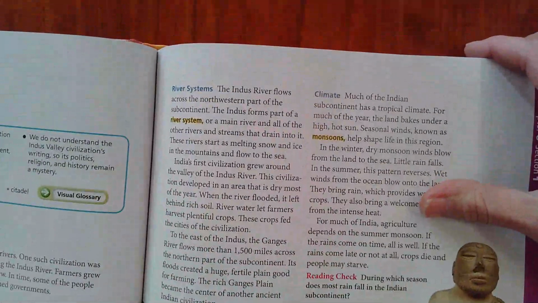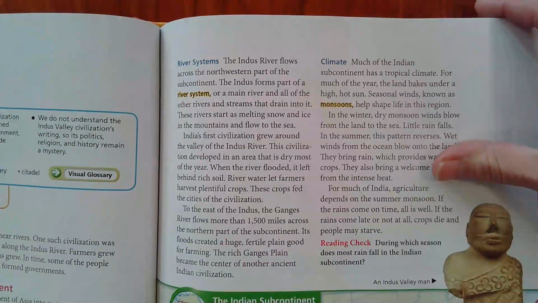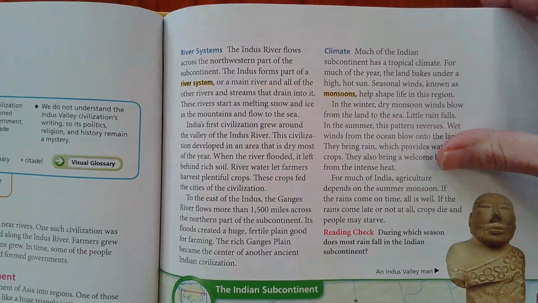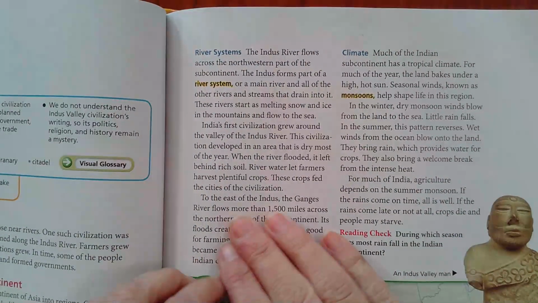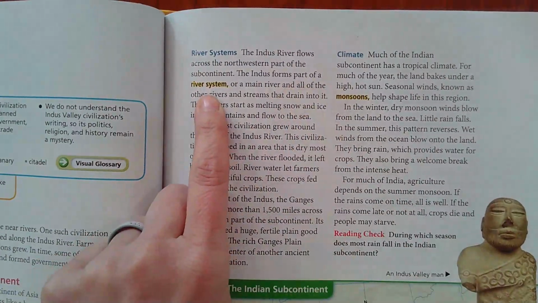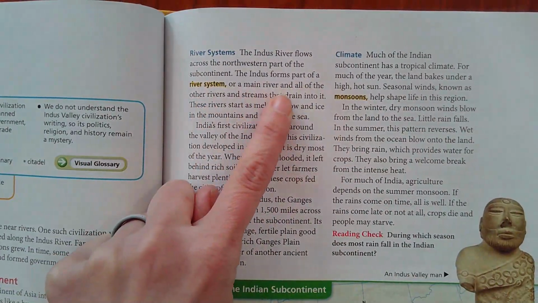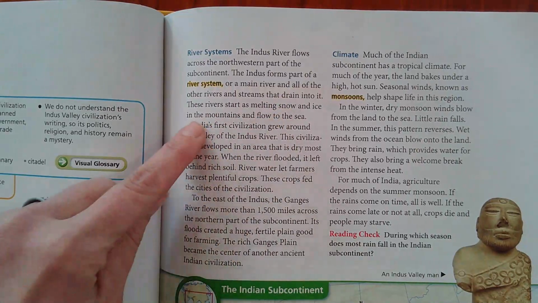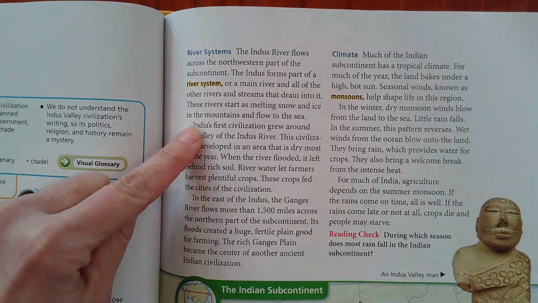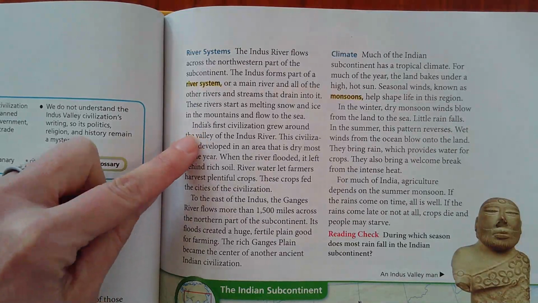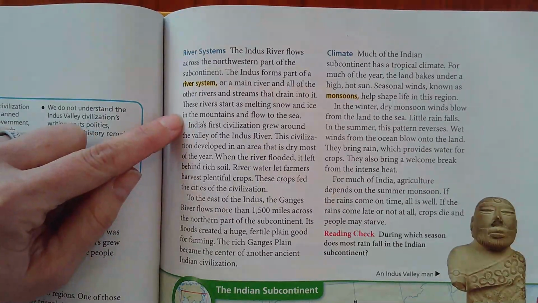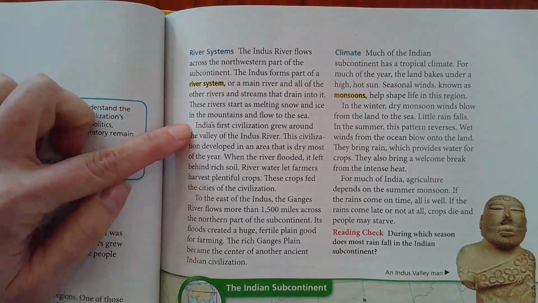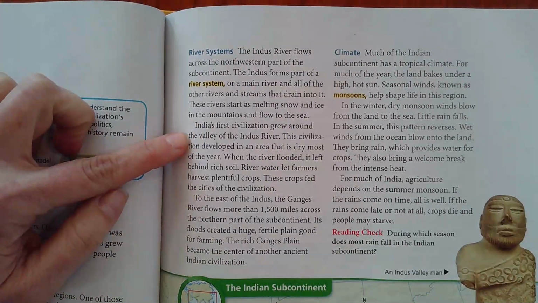River systems. The Indus River flows across the northwestern part of the subcontinent. The Indus forms part of a river system, or a main river, and all of the other rivers and streams that drain into it. These rivers start as melting snow and ice in the mountains and flow to the sea. India's first civilization grew around the valley of the Indus River.